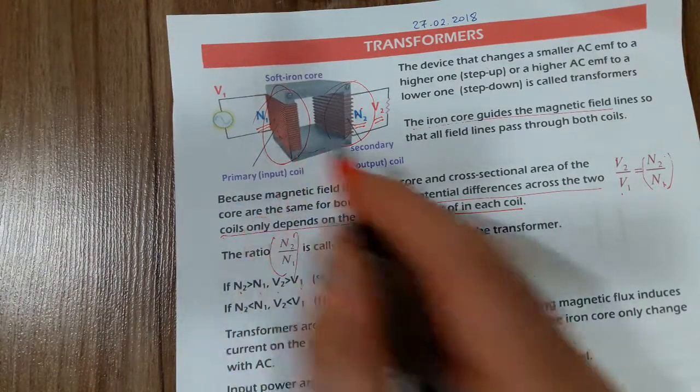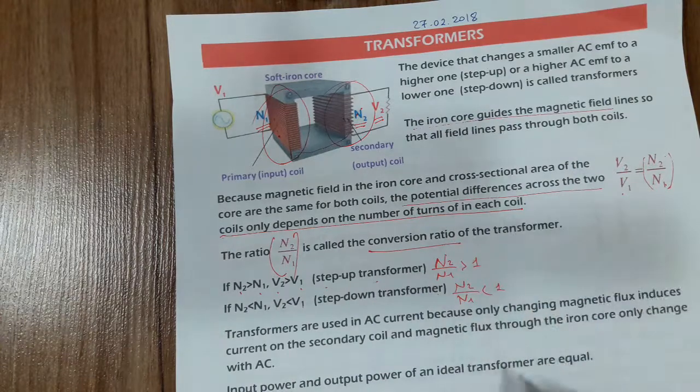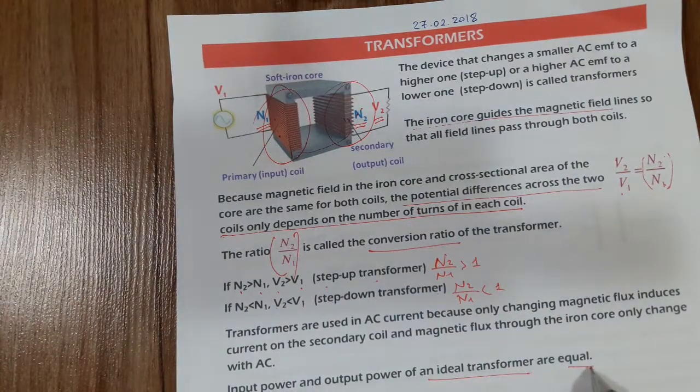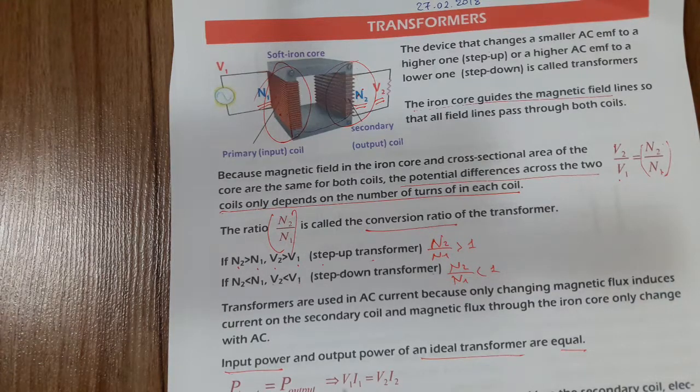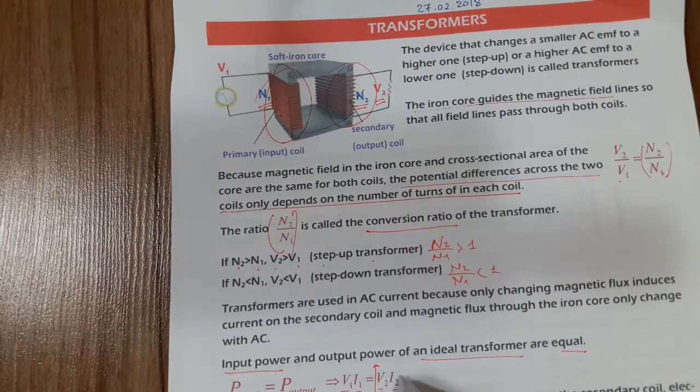So the input power in the primary coil and the output power in the secondary coil for an ideal transformer are equal. That's why we write this equation: power input is equal to power output. The power equation for electrical devices is V times I. So V1 times I1 is equal to V2 times I2.